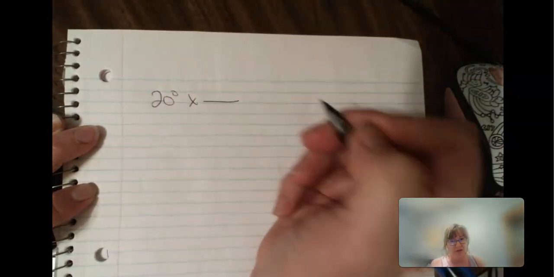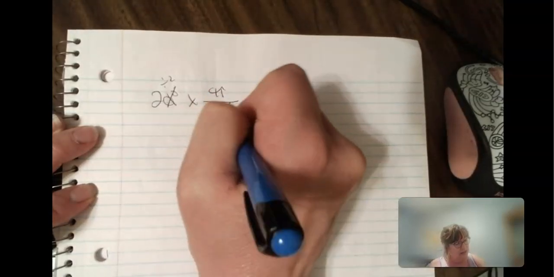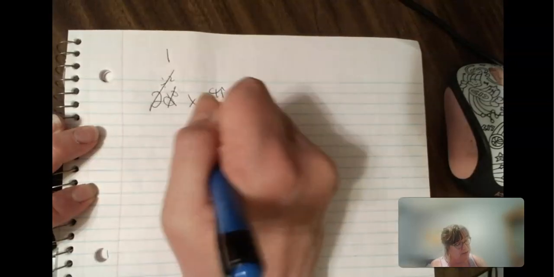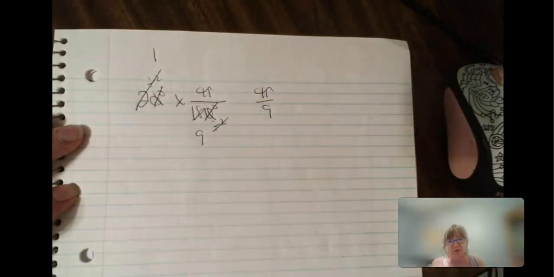We're going to do dimensional analysis. 180 on bottom, pi on top. Zeros cancel. Divide this by 2, divide that by 2. 2 goes in there once, 2 goes in there. What is that? 9, hopefully. So I get pi over 9. Now you don't have to write the word radians, because if you see the pi, it's in radians.